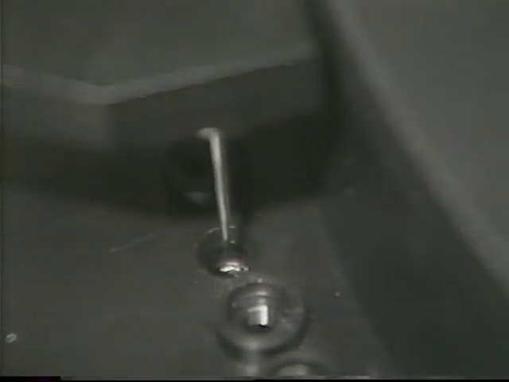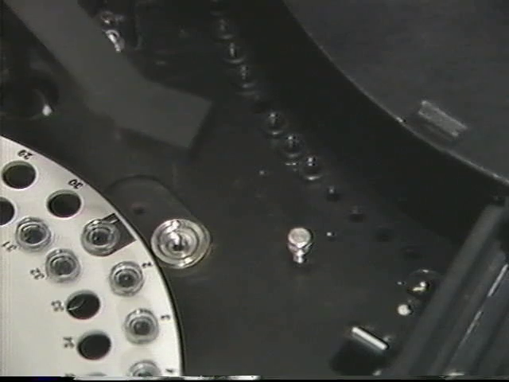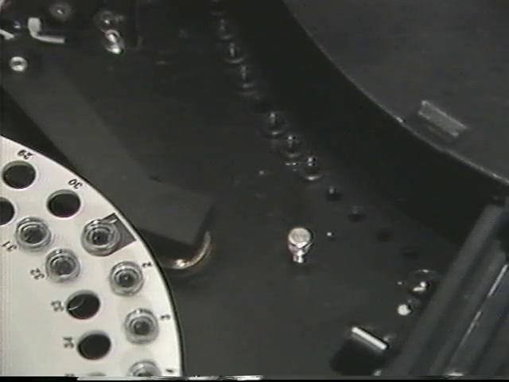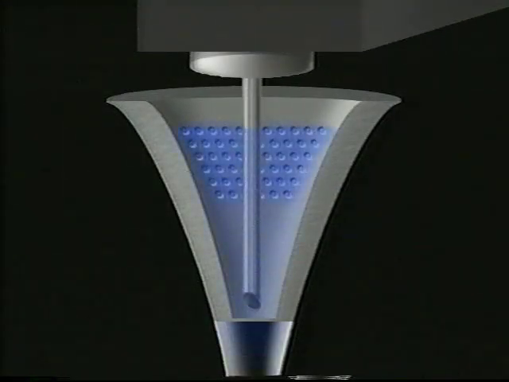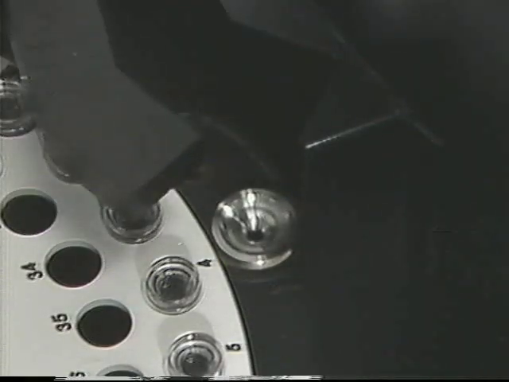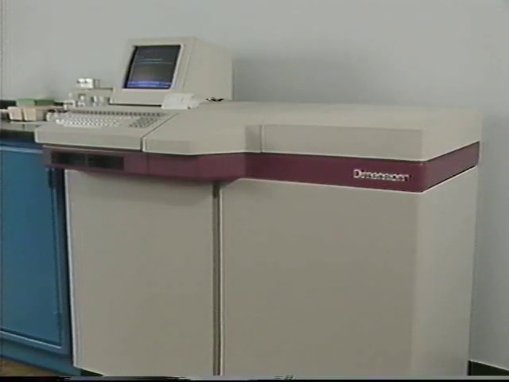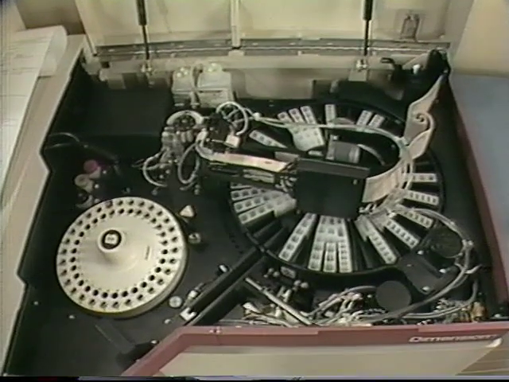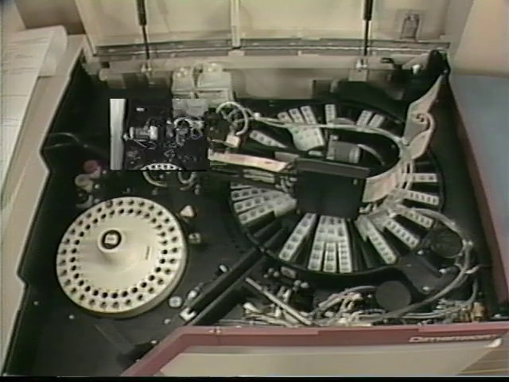The sample arm now transfers the sample to a cuvette, which the reagent arm has filled with the appropriate reagent. The sample arm ultrasonically mixes the sample and reagent. The sample arm pivots again to the sample drain where it is flushed and vacuumed inside and out to eliminate carryover. This step occurs between each sampling.